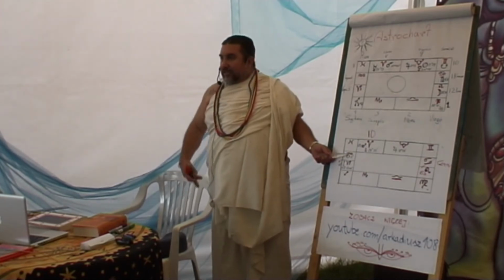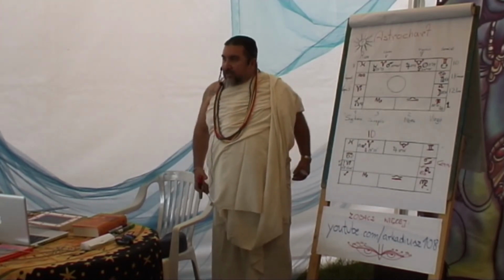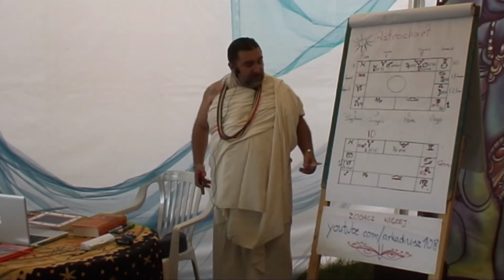The eighth house is the last bones of the body, the coccyx.